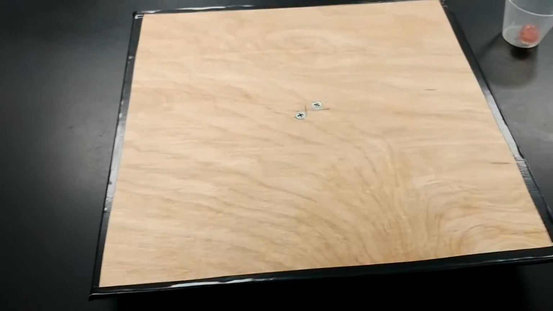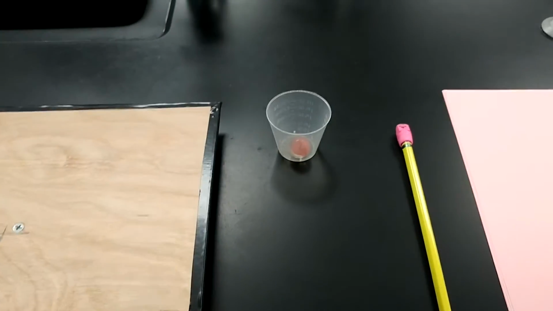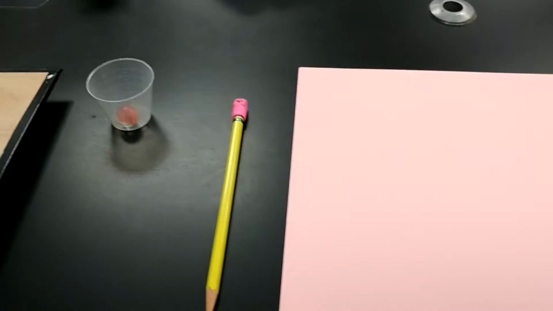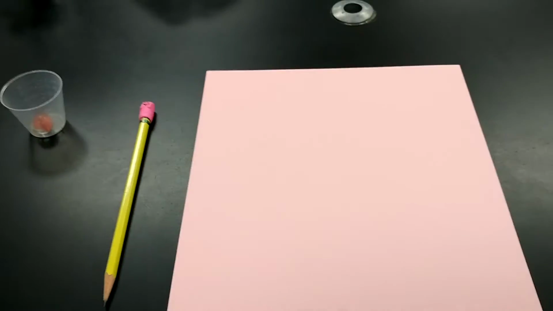You have a Rutherford board at your table. You have a marble. It's only in a cup so it doesn't roll off the table and get lost while we're in between sessions here. And then you'll need your pencil, and there's some paper provided for you.